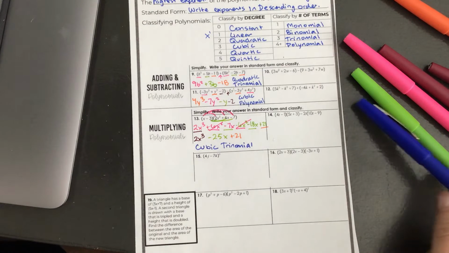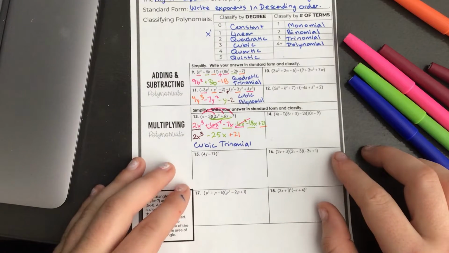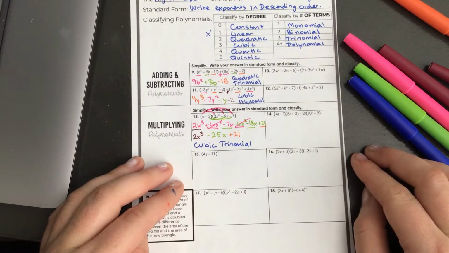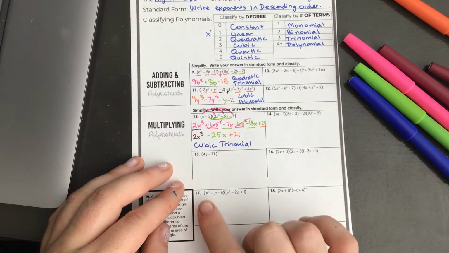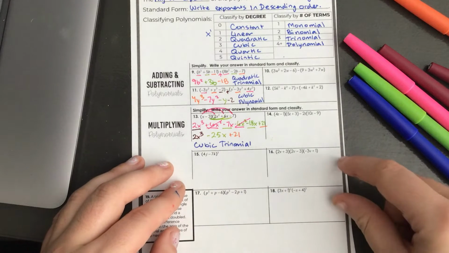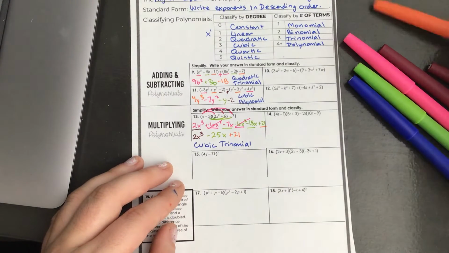All right. Let's do another one. I think I'm gonna do 14 and 15 and I'll do 17 for you. And you guys are gonna be responsible for these two. I don't know, we'll see how I feel. Let's keep going.